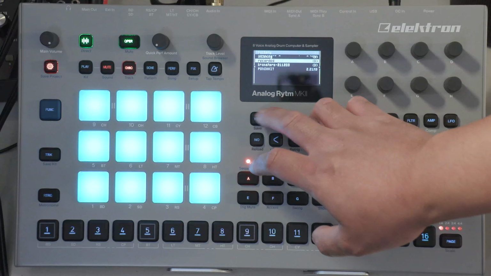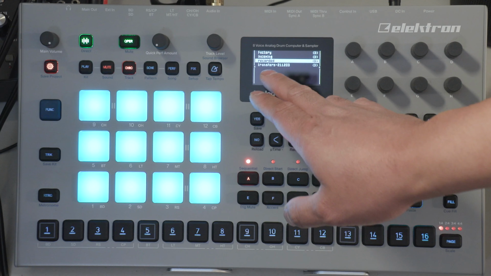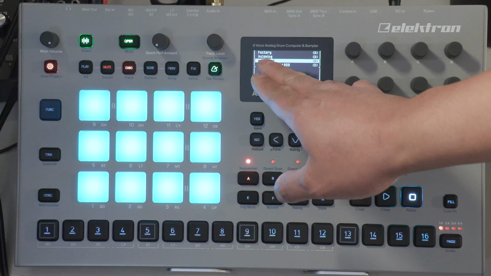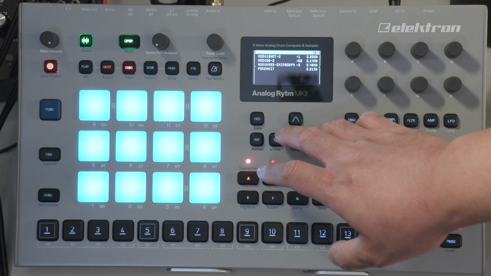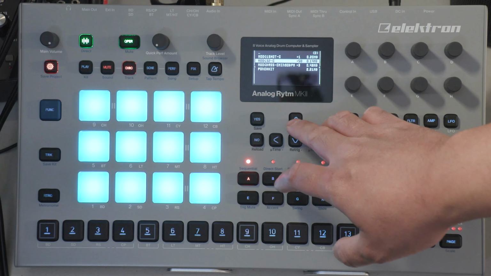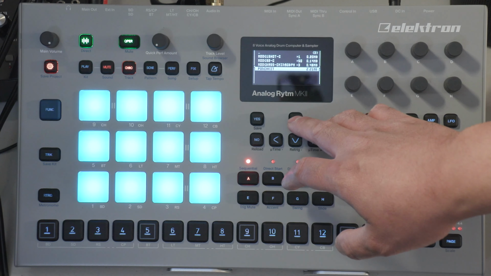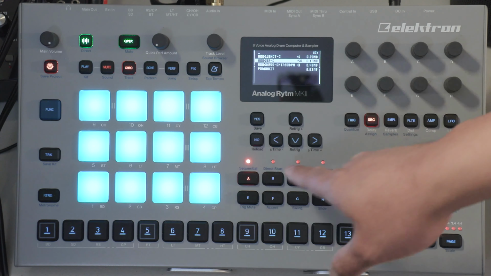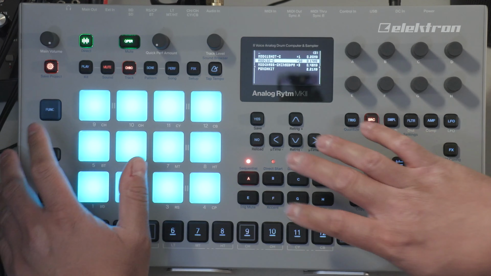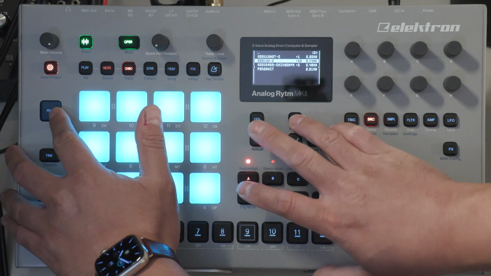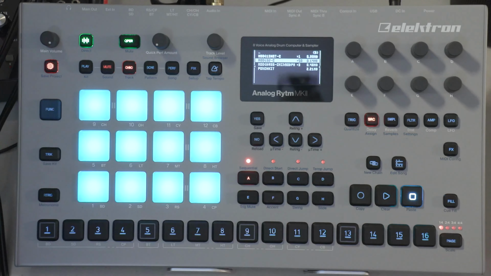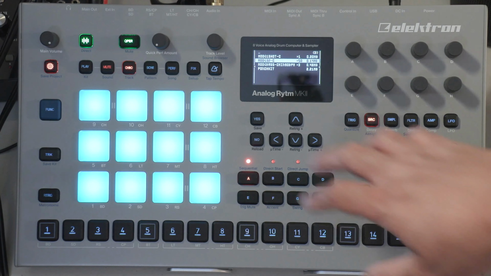Well, first I'll show you where it saves them. If you go to the sample menu and then you go to recorded, you'll see that all your samples that you've recorded are in here. You can also preview them with function and yes. I have another Moog sample in there.